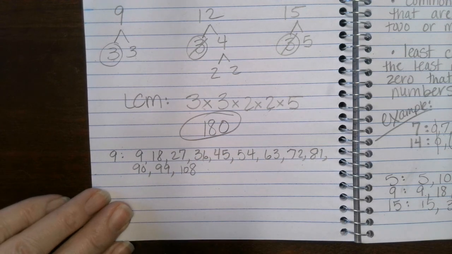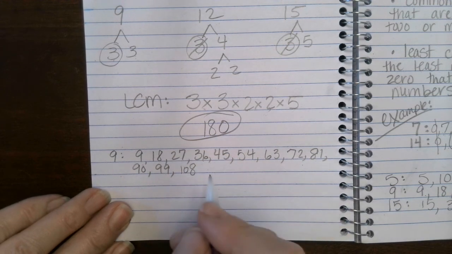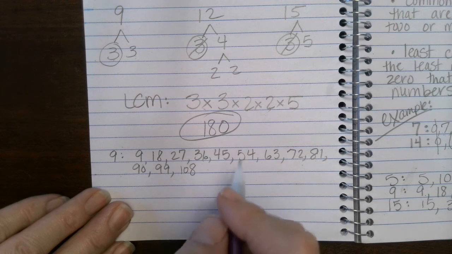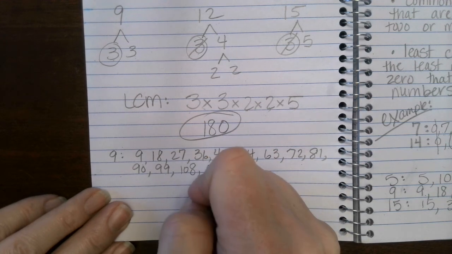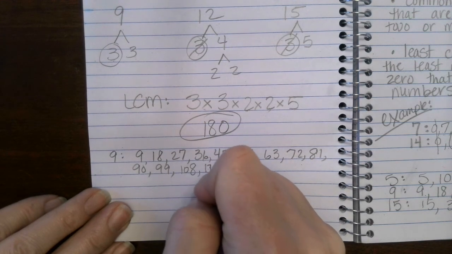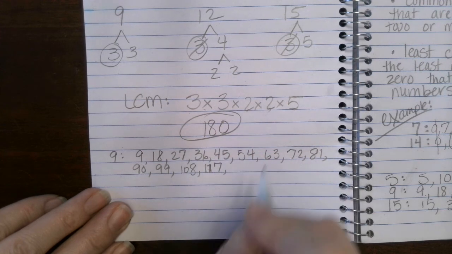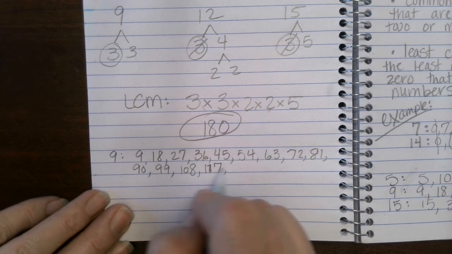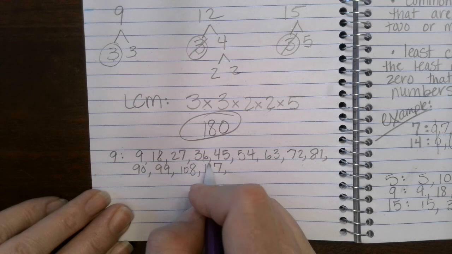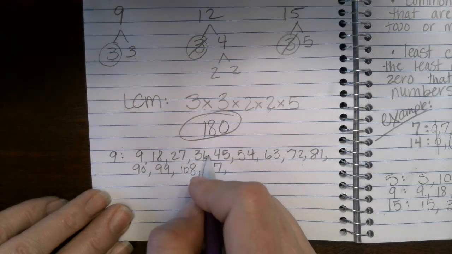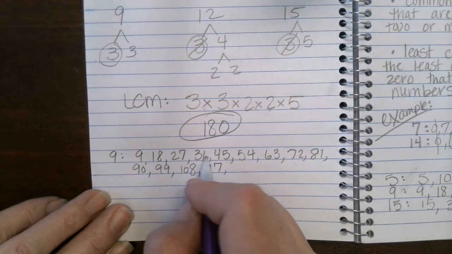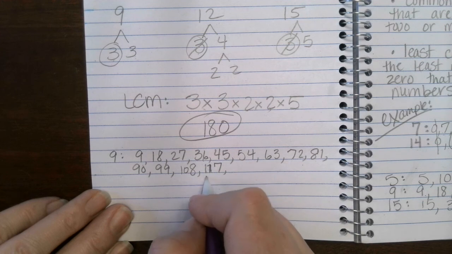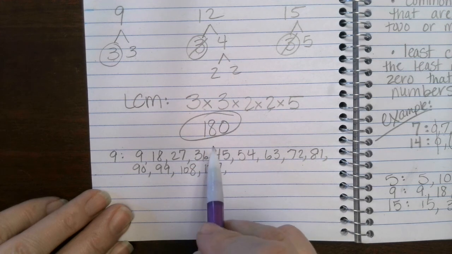And this is hard. I'm just adding all these numbers. Like my brain's actually starting to hurt. So 108, then it would be 117. And I'm hoping the whole time that I don't make any mistakes here. So see how listing all these numbers is much more difficult than actually doing this process up here.